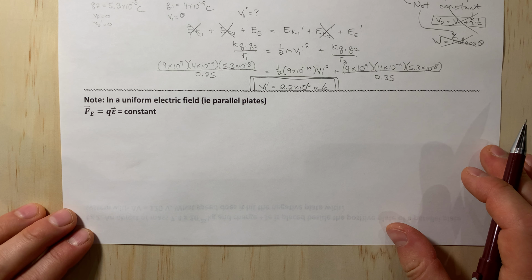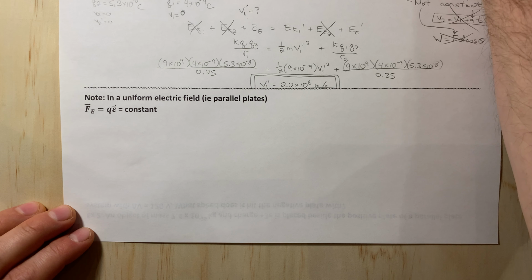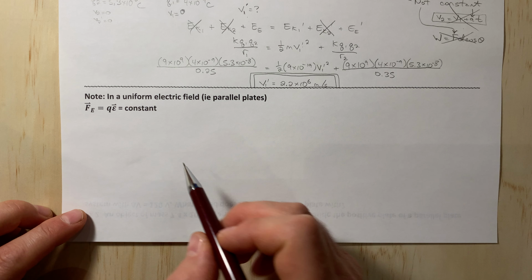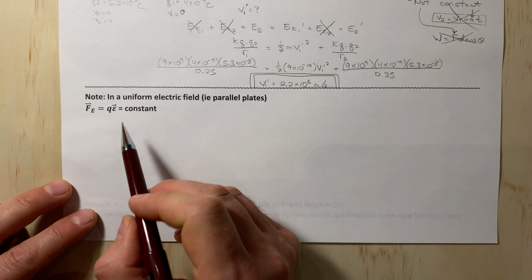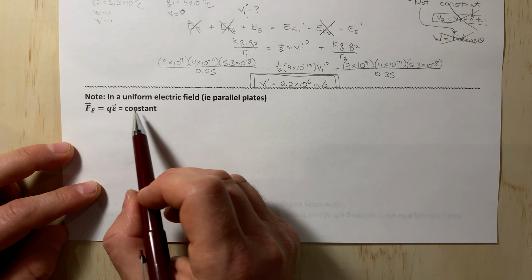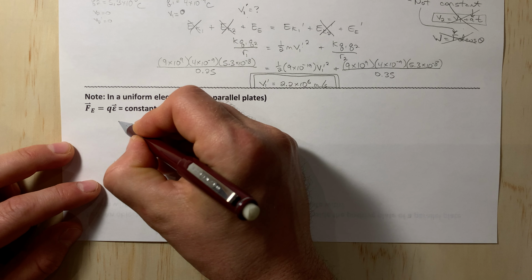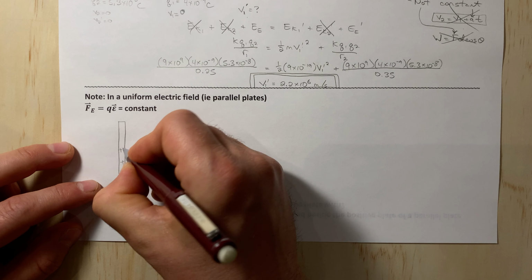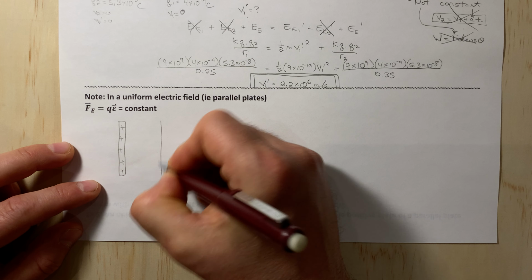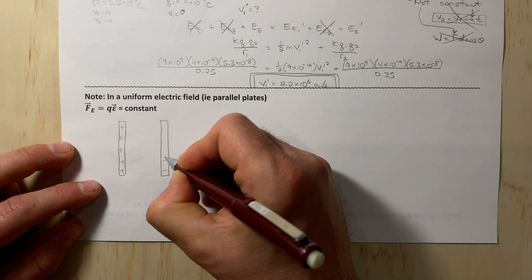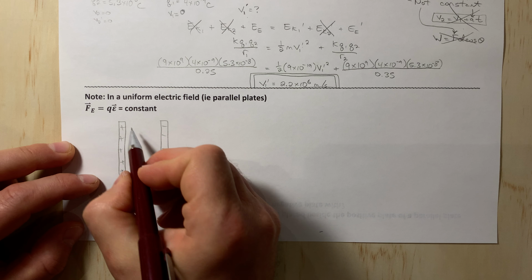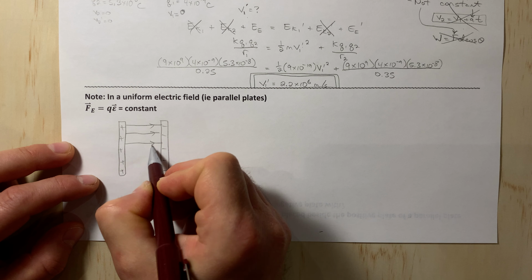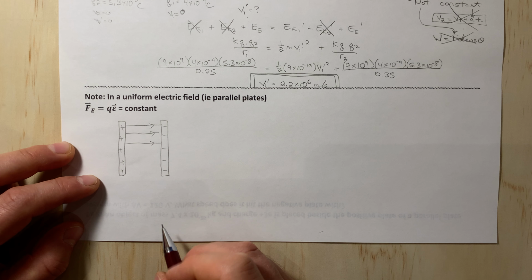If I move on then to the next slide, I wanted to just mention this before we go on to example 2. I'll do that in a separate video. But it just mentions on the slide that in a uniform electric field, which is like parallel plates, the electric field between those parallel plates is constant and uniform everywhere. Same meaning. There's an E field going from positive towards negative. It is nice and uniform all the way across, so straight lines, all uniformly spaced.